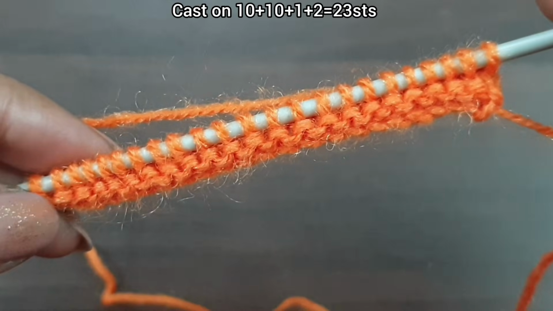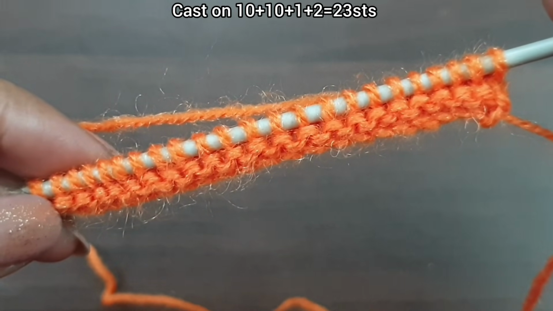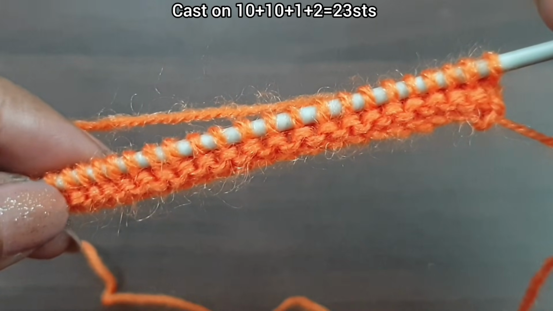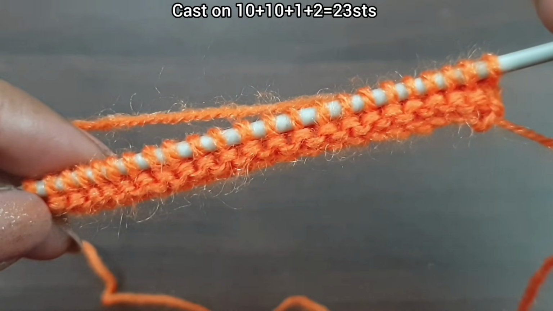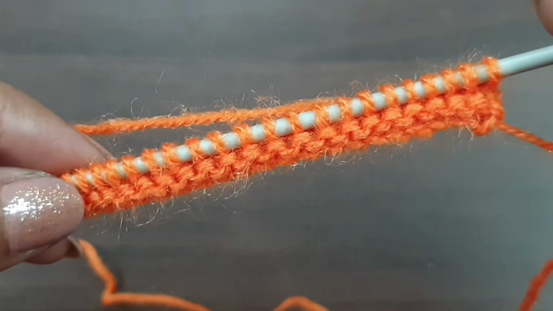For demonstration, here we have 23 stitches on my needle. 20 stitches, a multiple of 10: 2 times 10 plus 10 is equal to 20, plus 1 extra stitch is 21, and plus 2 edge stitches is 23. Here I purl 2 base rows. You can knit any border you want.